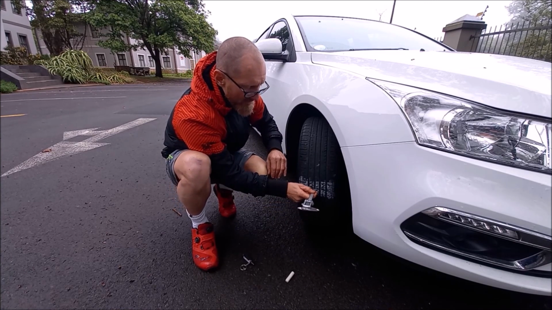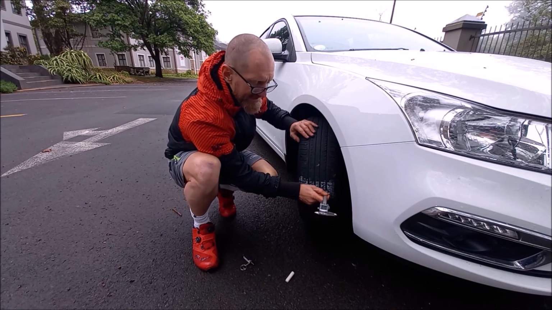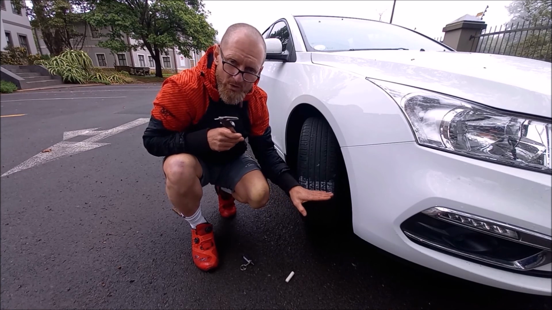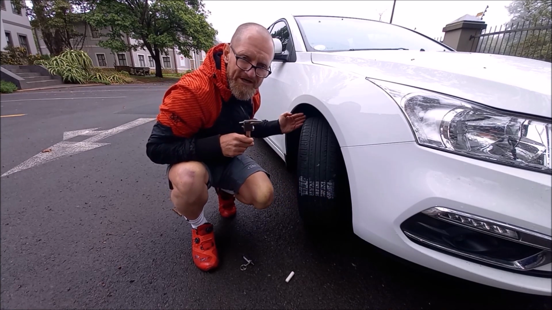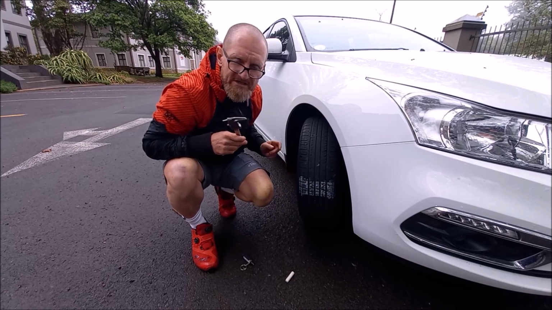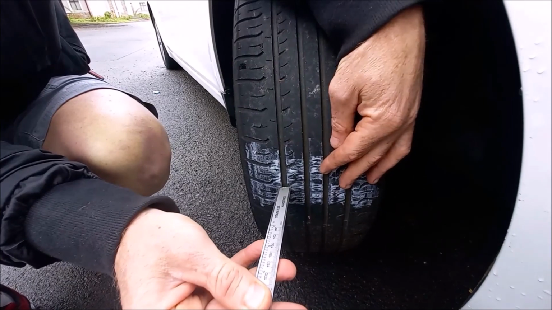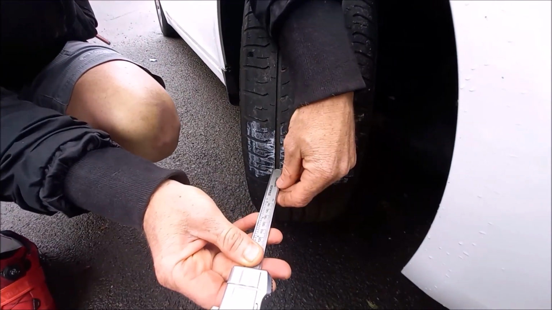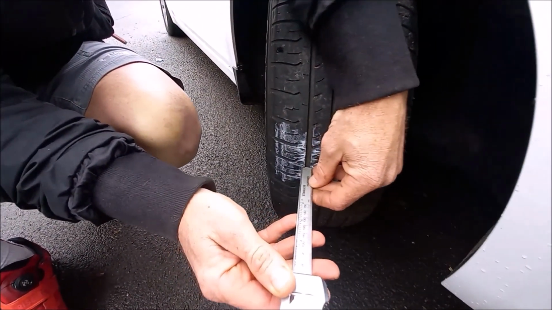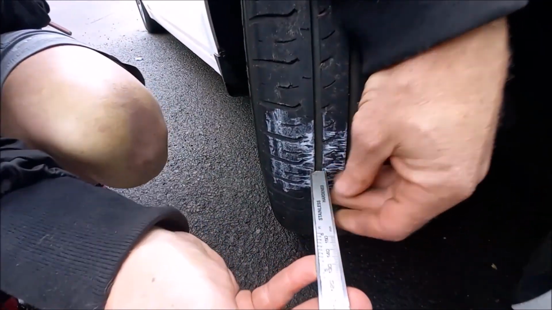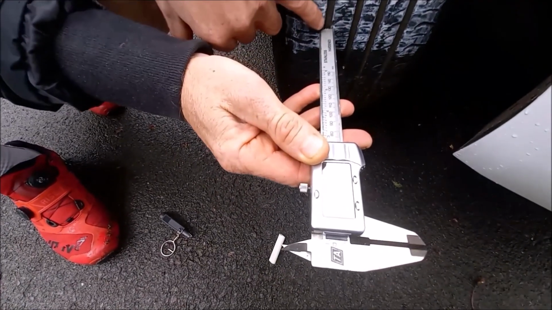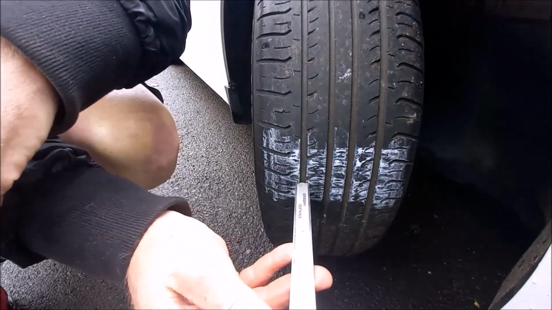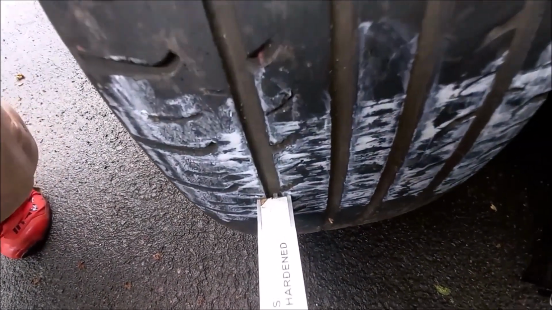You would do the same, square and true, on each one of these channels, and you would measure each channel. You would measure it in line with the valve at your 12 o'clock, 3 o'clock, 6 o'clock, and 9 o'clock, so that you know your readings the whole way around the tire. Ensuring that the gauge is 90 degrees and evenly flat across the channel, and taking the reading down. You can see the little nipple is extended into the channel, and it's giving me my reading of 2.98 millimeters deep.